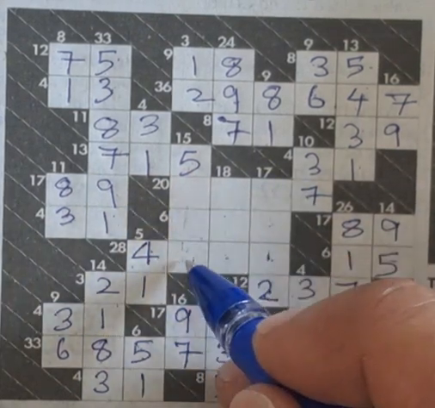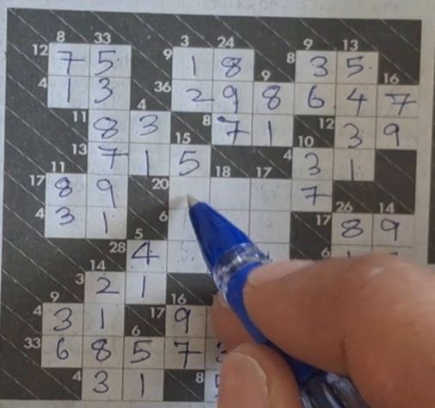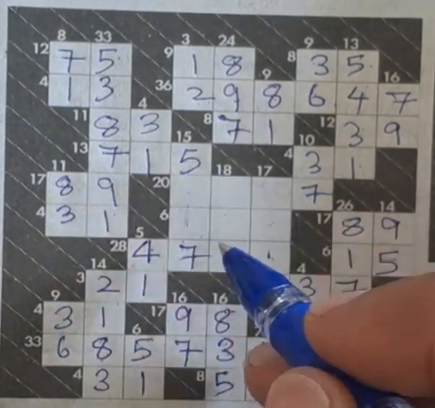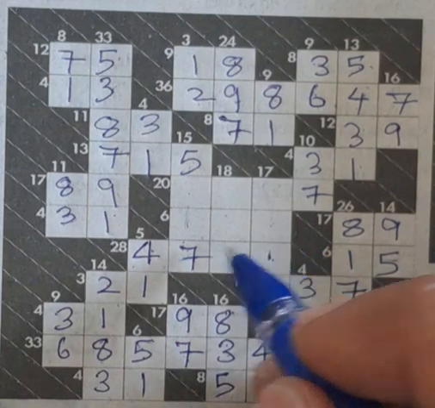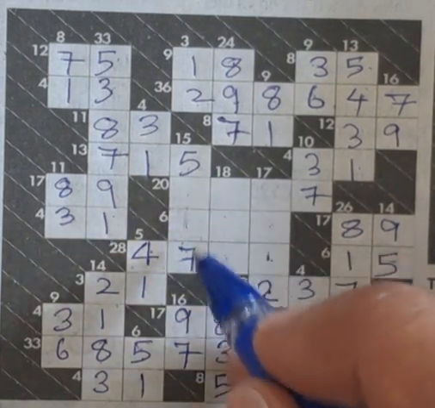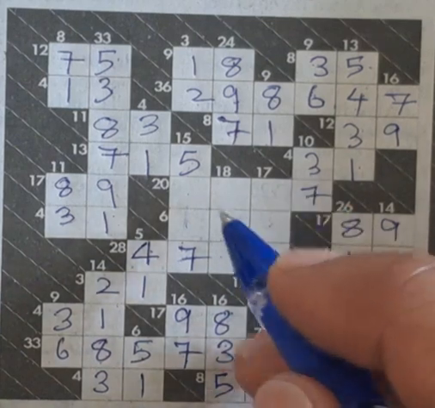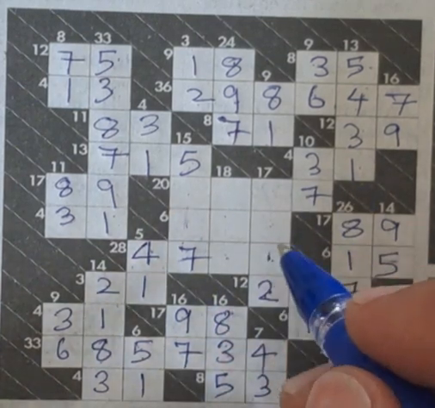You have more squares. 8 plus 5 is 13, 14, 15. 1 will repeat. So 7 is here. 7 plus 5 is 12, and this has to be 3, which can be 1, 2, which can be any way.